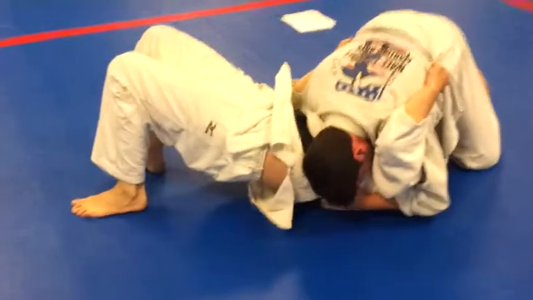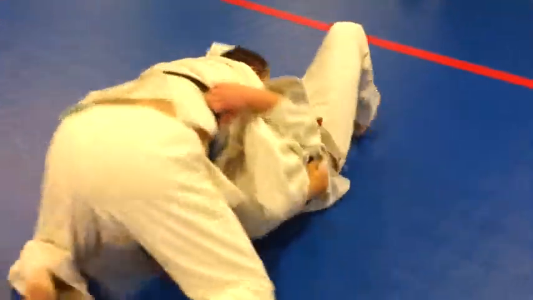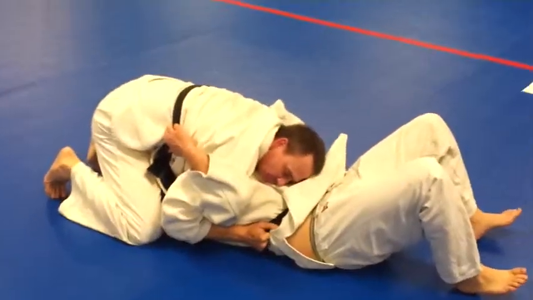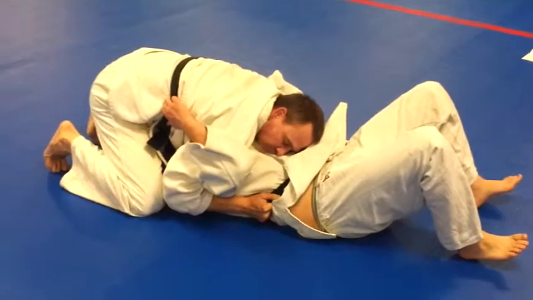Next, he throws his legs all the way to one side, and now he executes a powerful bridging motion, pushing with his legs and with his arms. The neat thing about that escape, if you can pull it off, is now you end up in your own Tate Shiho Gatame, and you can start earning points.